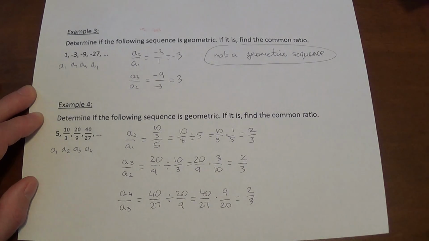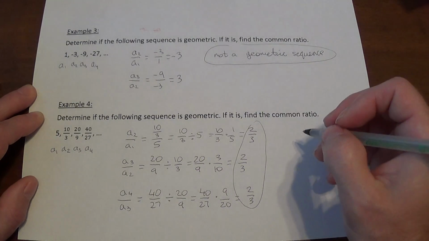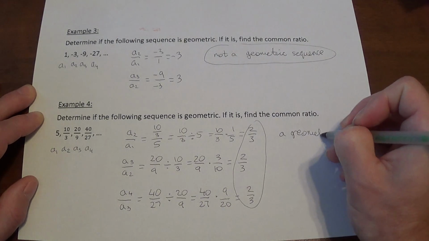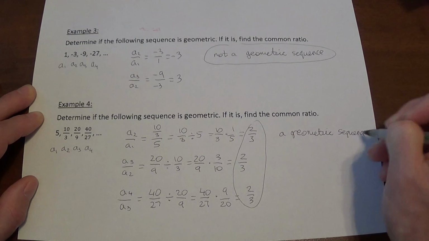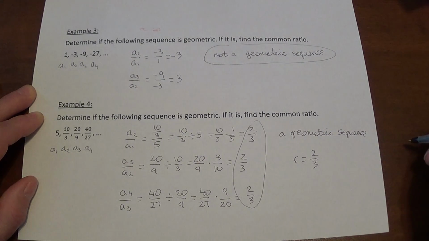So as scary as it may seem, from the beginning we are actually ending up with the same exact ratio each time. So this is a geometric sequence. And the common ratio will be 2/3.